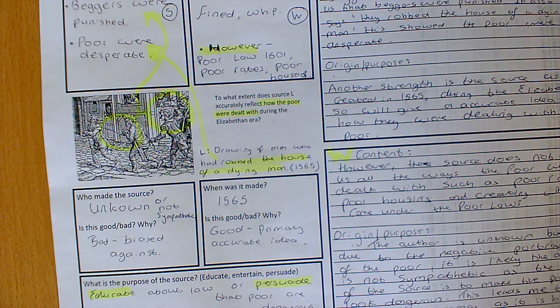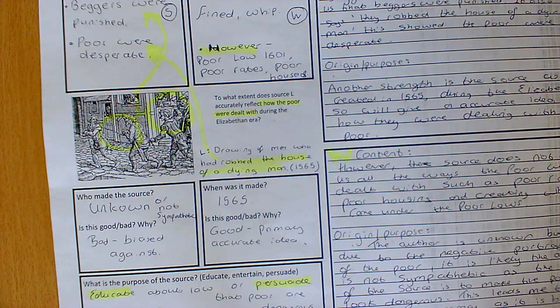Sometimes if you have one source, it might be nice to get into the habit of doing a conclusion as well. It's sort of just a general summary of how accurate is this source. So you might say something for this one like, it's accurate in terms of showing punishments, but it's not accurate in terms of showing us ways they were helping the poor. And that could be because the author is probably biased against the poor. And that would be a nice summary then, and then you're sort of telling the examiner, I know what I'm talking about, and covering your back. Okay, so you could choose any question from any paper and apply this same method, so get practicing.